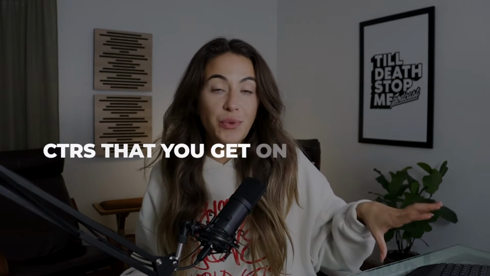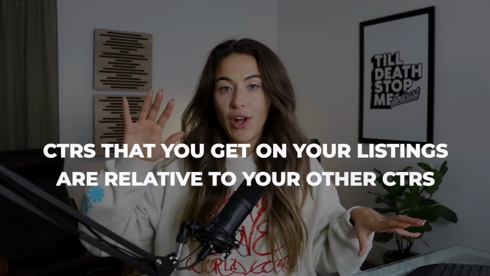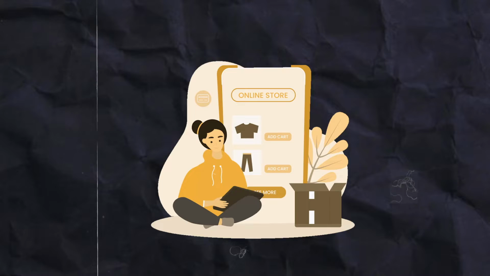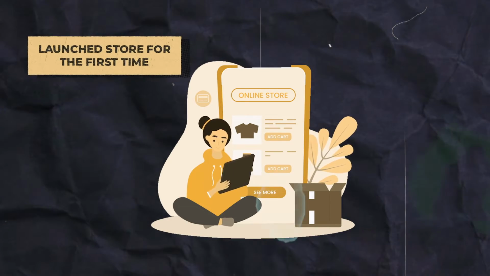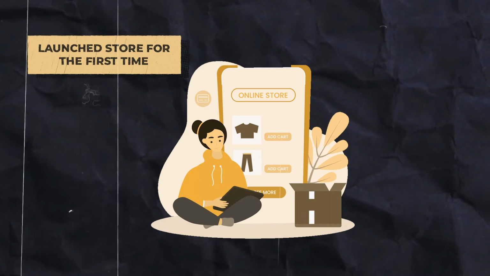The CTRs that you get on your listings are relative to your other CTRs. As you start collecting data, in a way, you're competing against your own self. So if you launch your store for the first time and you see that your CTRs range anywhere from 1 to 3%, obviously the listings that are getting that 3% CTR are the listings that you want to pay attention to when it comes to analyzing those main images, or the value propositions, or what's going on in those listings that may not be occurring in the other listings. That's what I'm talking about, where it's relative to your other listings.